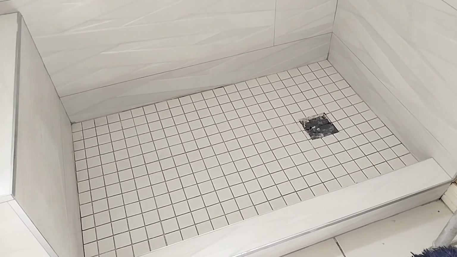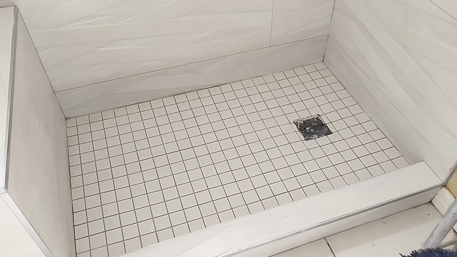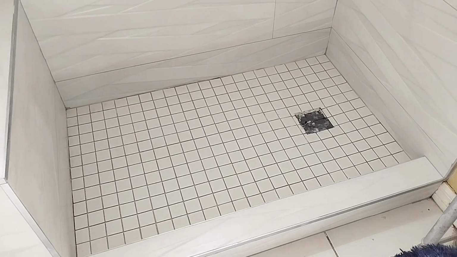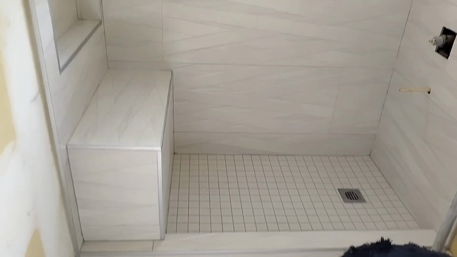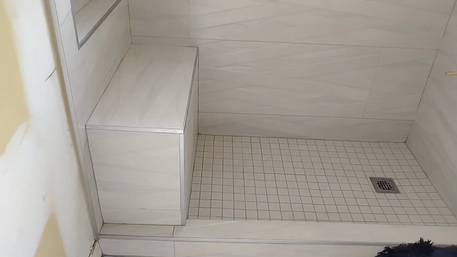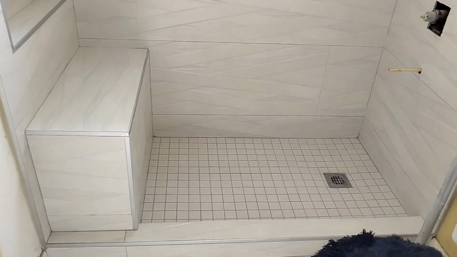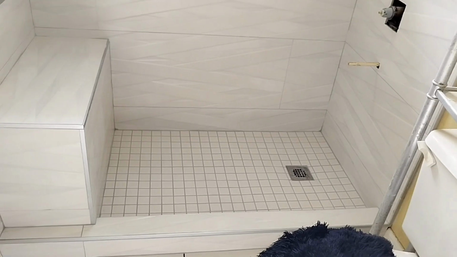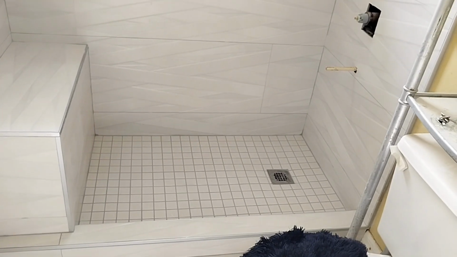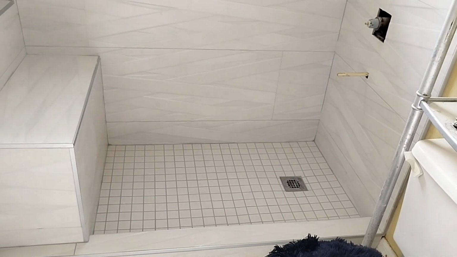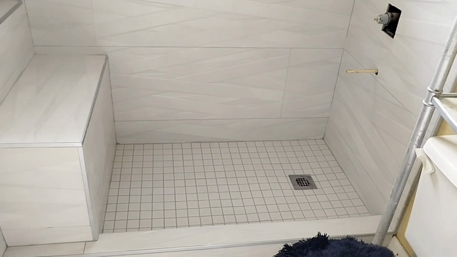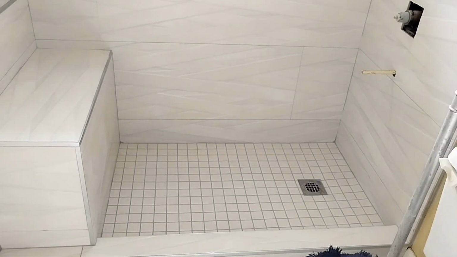So we're going to throw some grout on it. Alright, so the bathroom done and grouted up. So just grout the shower floor. As I can see, shower nice and sweet.